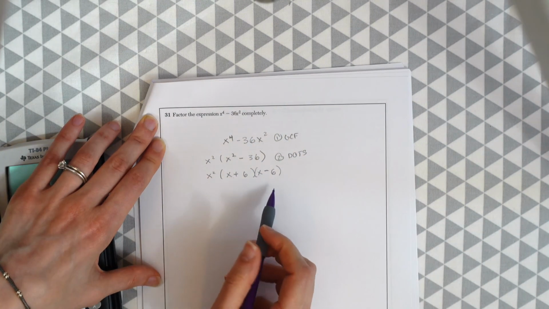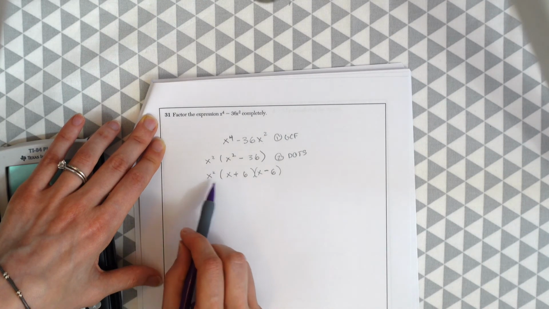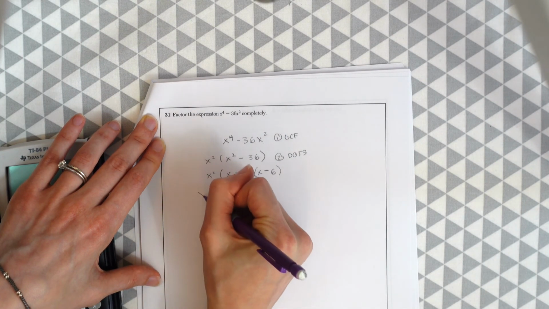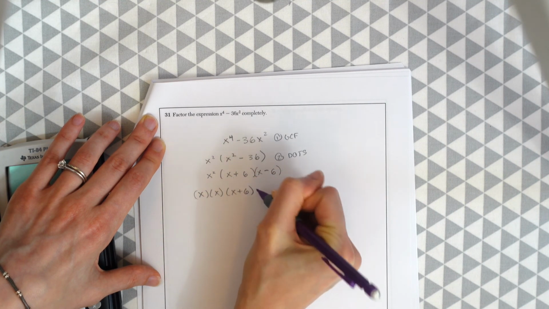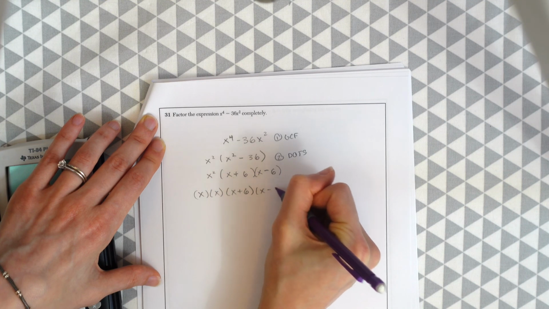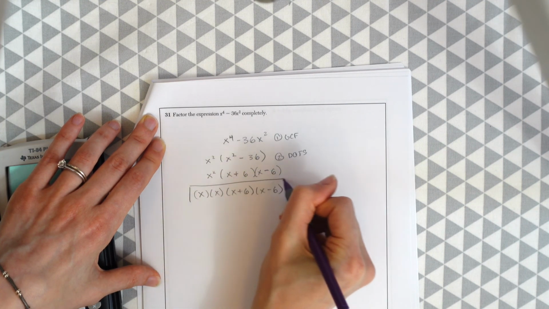So one more step, just to get rid of this x squared, we can make this x times x plus 6. So just bring the rest of this down, times x minus 6. And that's our answer.